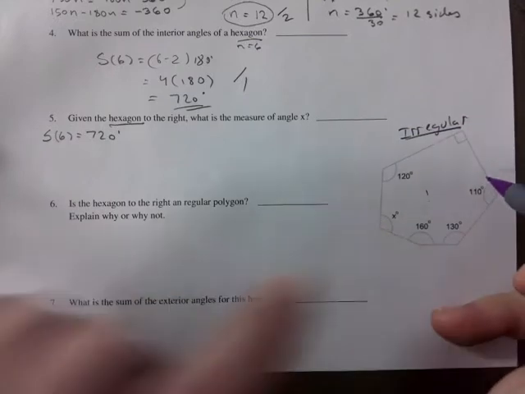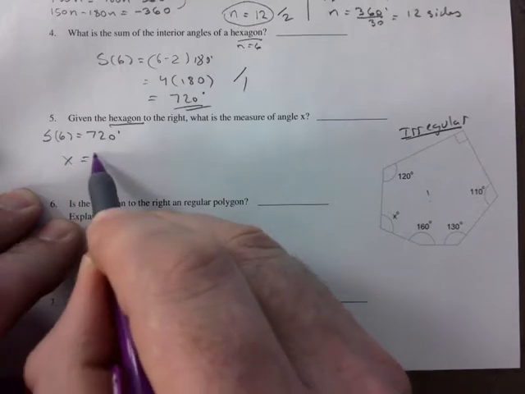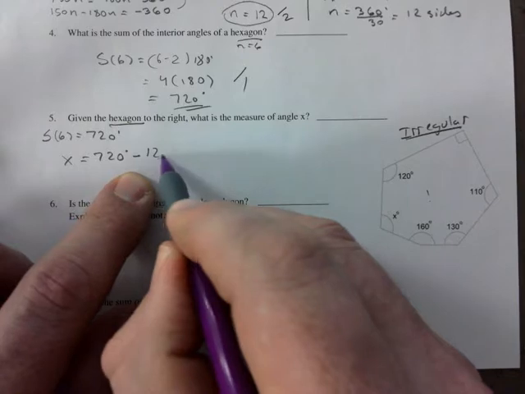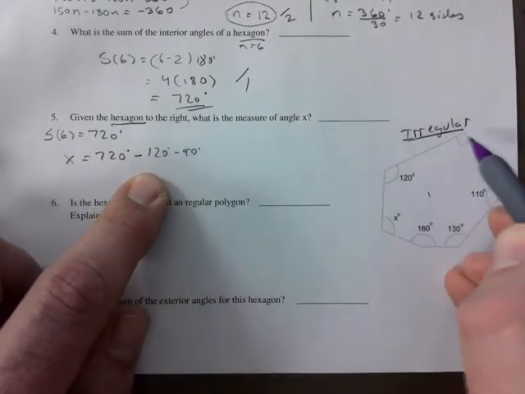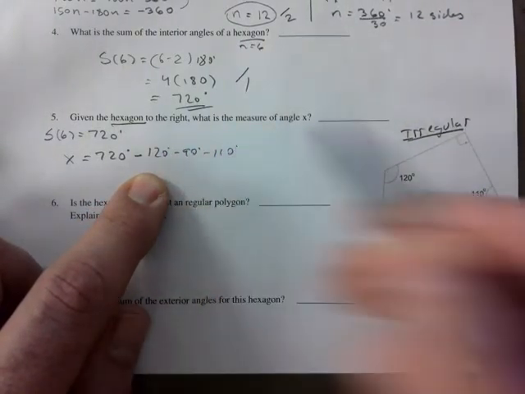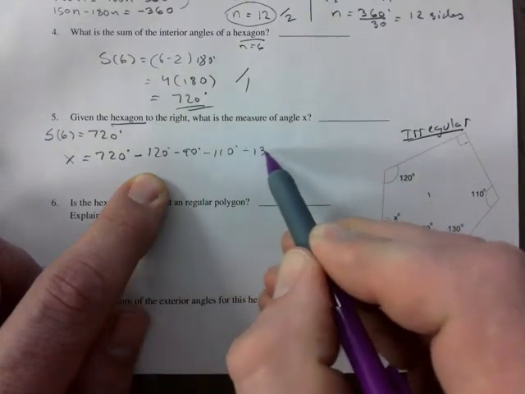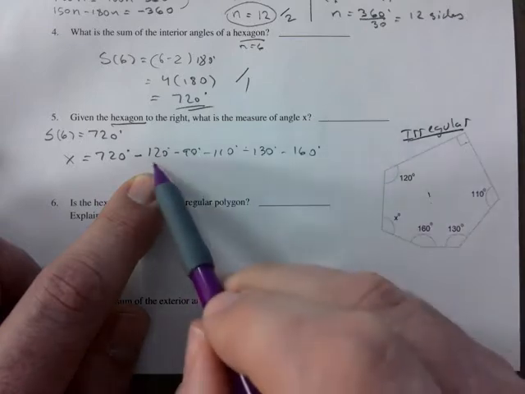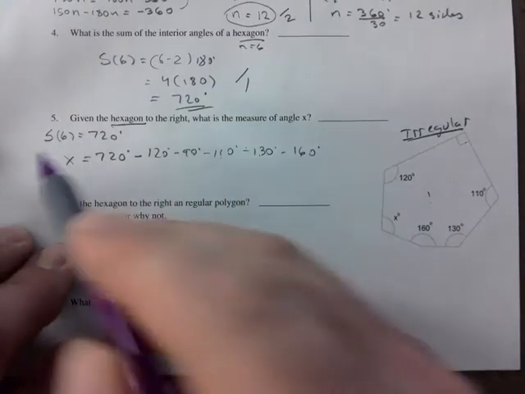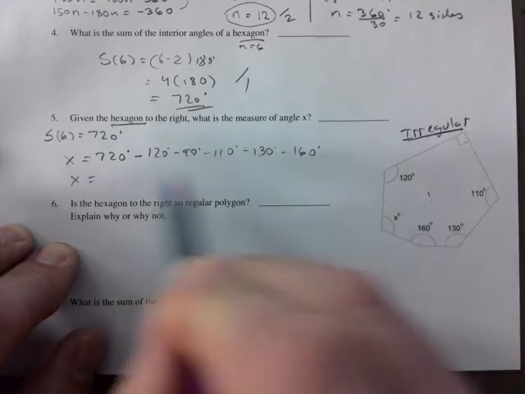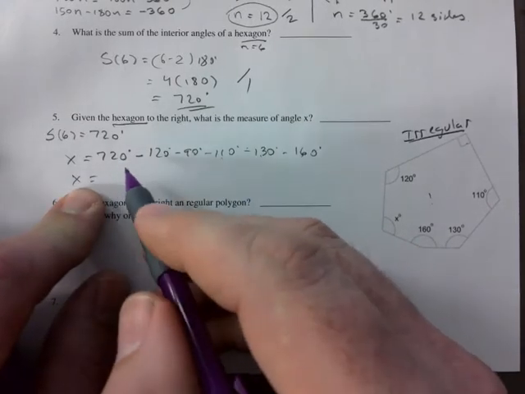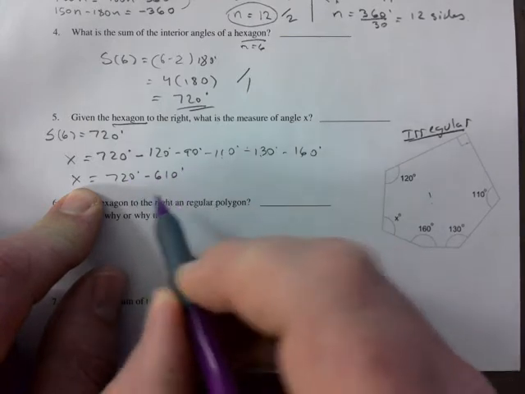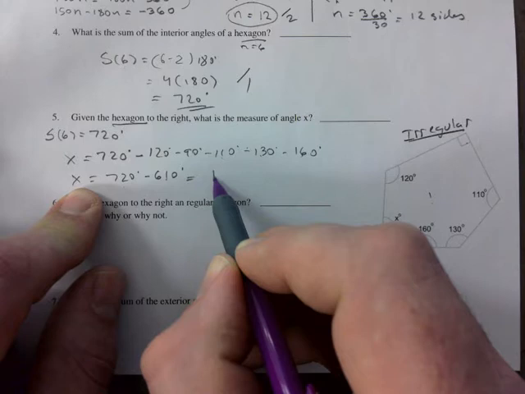X would just be 720 minus, I'm just going to go around, so 120, there's a 90 here, there's a 110, 130, 160. That's it, 1, 2, 3, 4, 5. So you just subtract all of the ones you know from 720, and whatever is left is it. So it's 720 minus 610, which is 110 degrees.